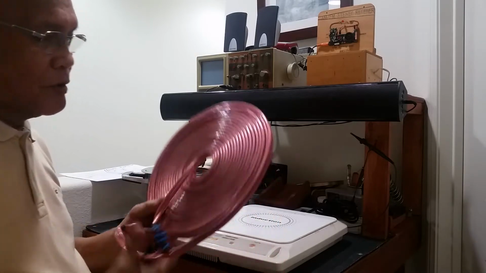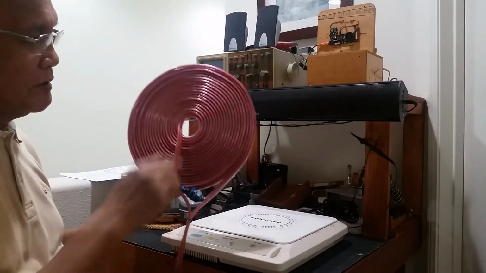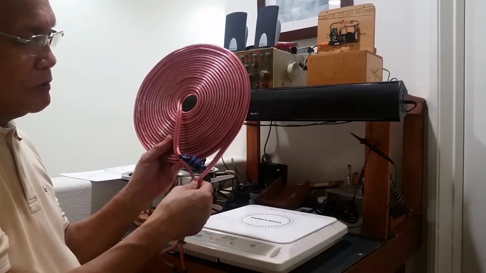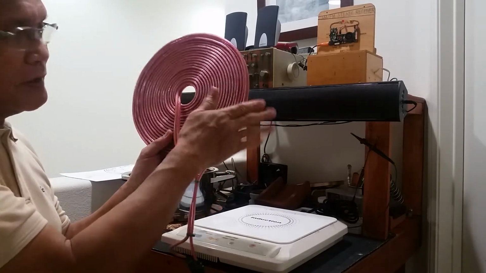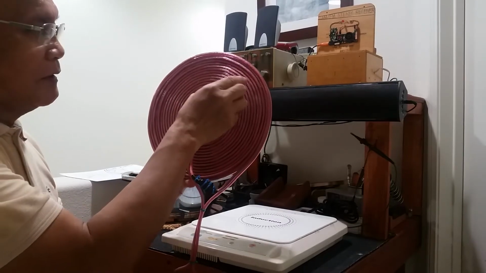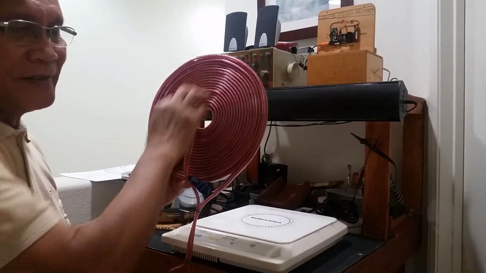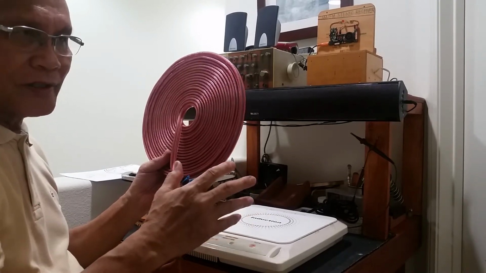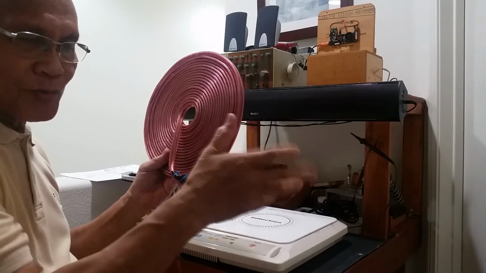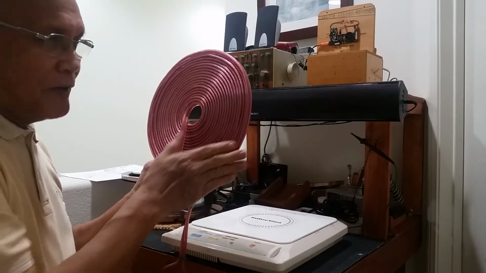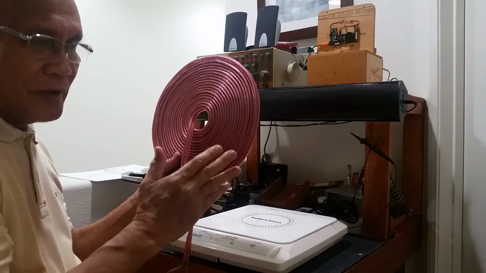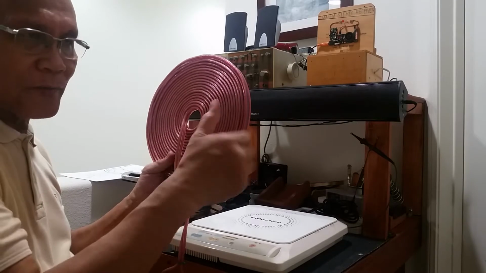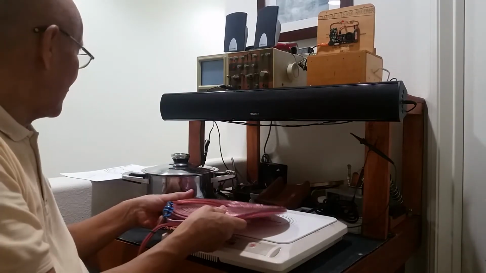Inside this induction stove is actually a coil like this. If we run a current in this coil, the current will go around. By the theory of the so-called production of induced voltage, if a coil is run with a current inside it, there should be a magnetic flux around it.